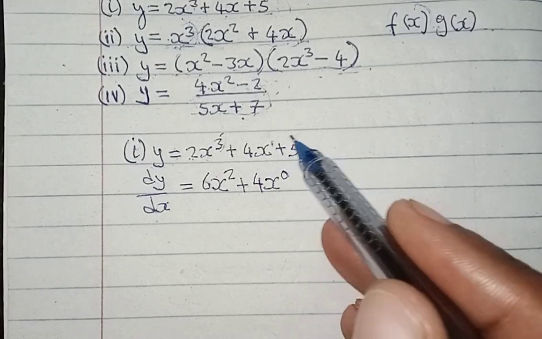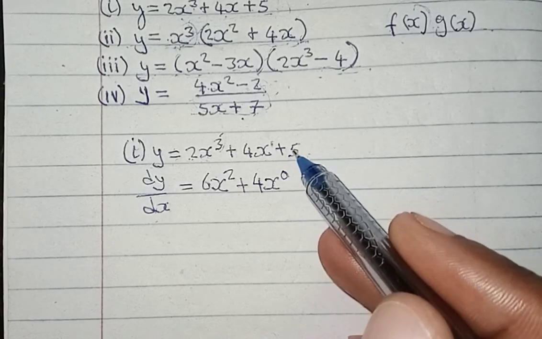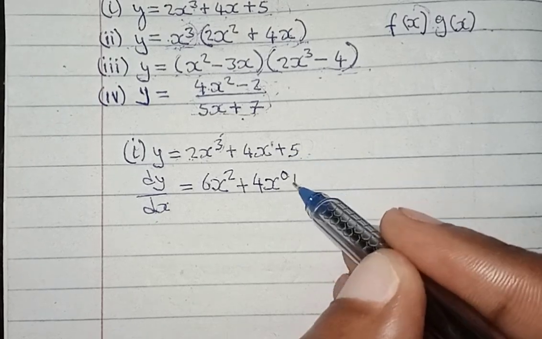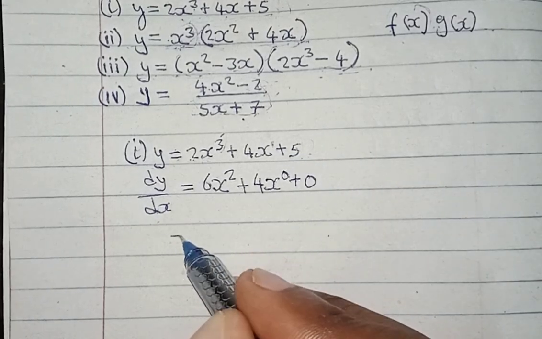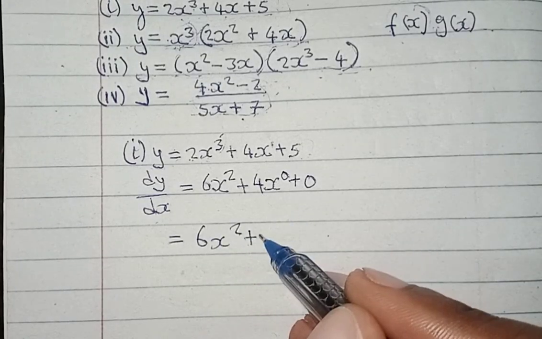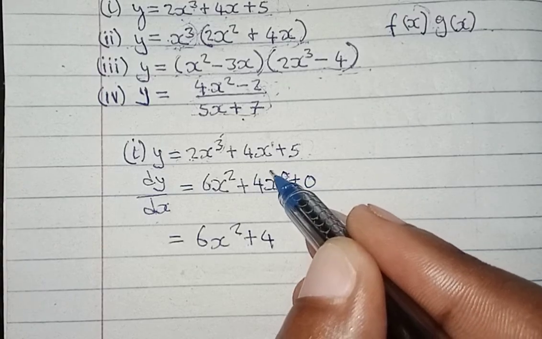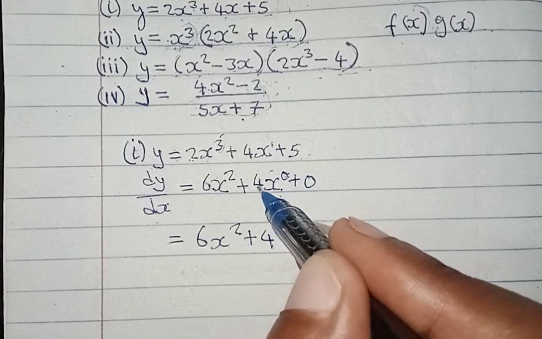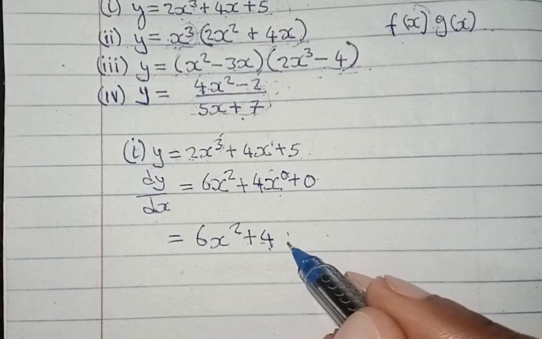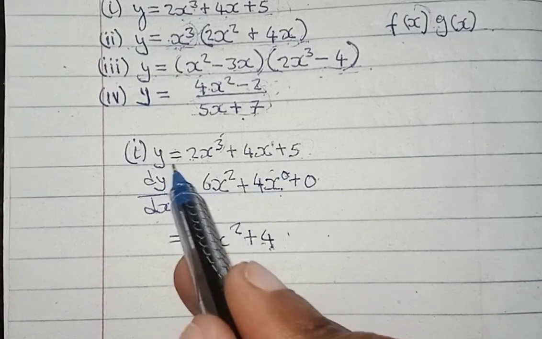Lastly, this 5 doesn't have an x. It is known as the constant. The derivative of any constant is equal to 0. So the derivative of 5 should be 0. So the answer should be 6x squared plus 4, then x to the power 0 is 1. So this changes into 1, but 1 times 4 will be 4, plus 0. So 4 plus 0 will be 4. So this is the derivative of this function.